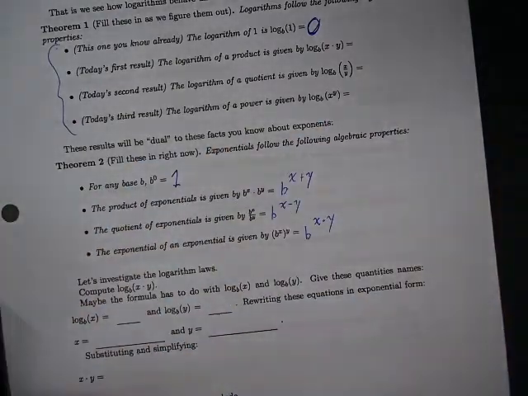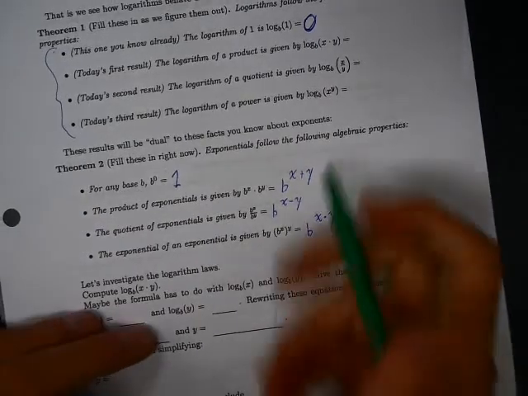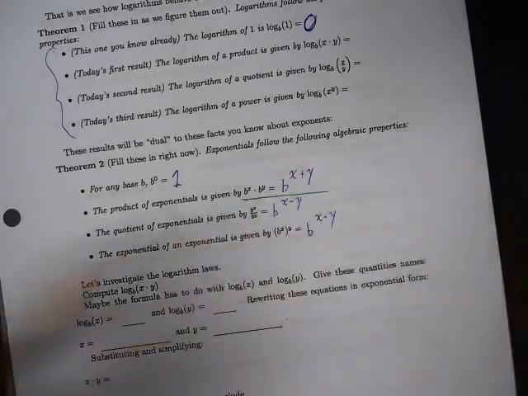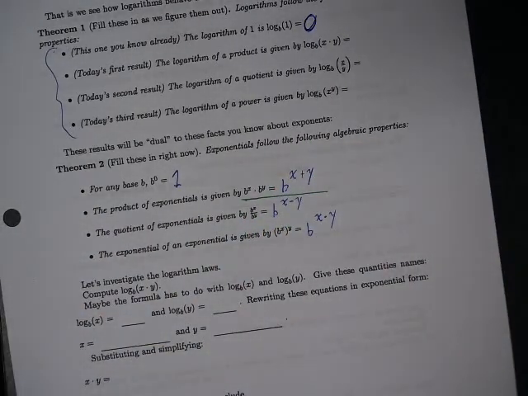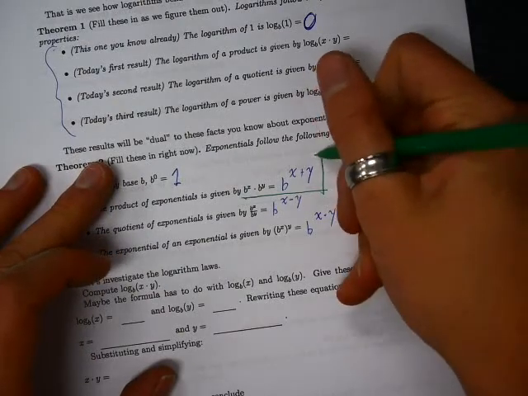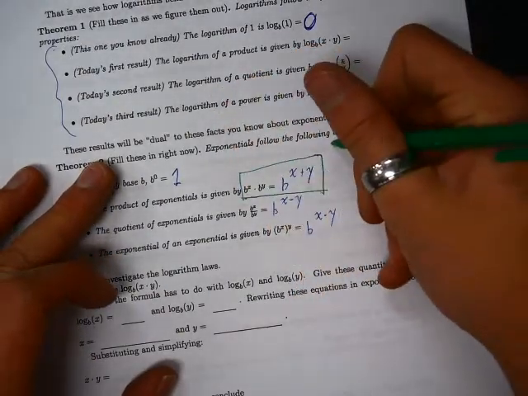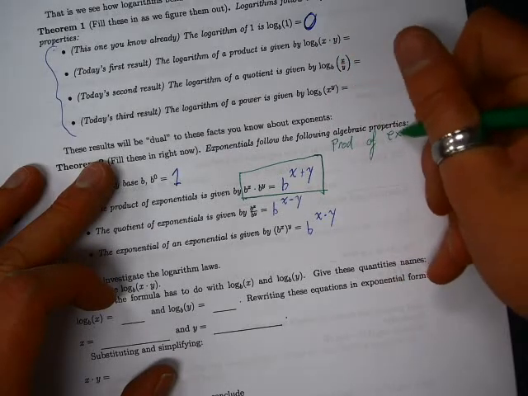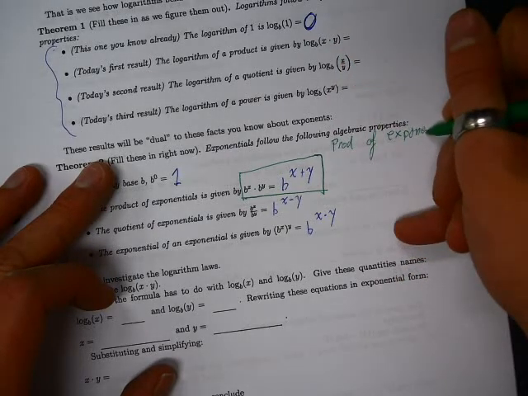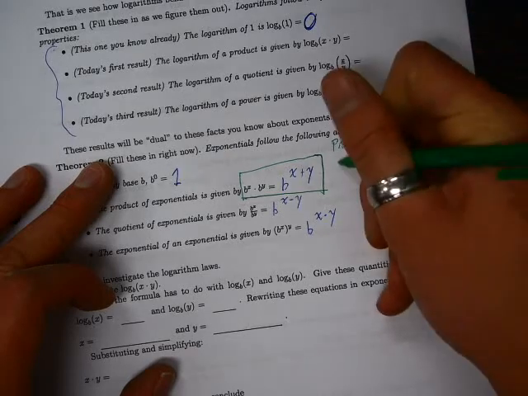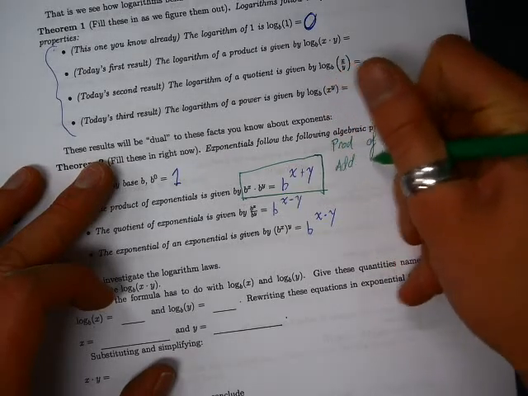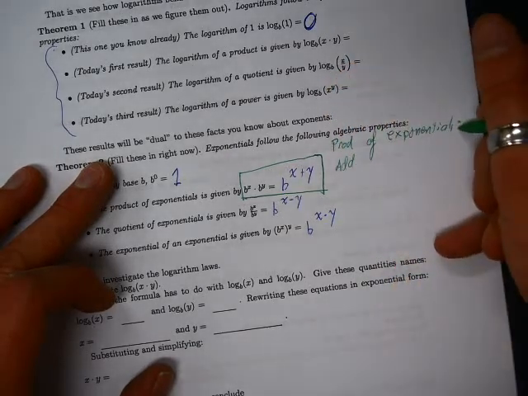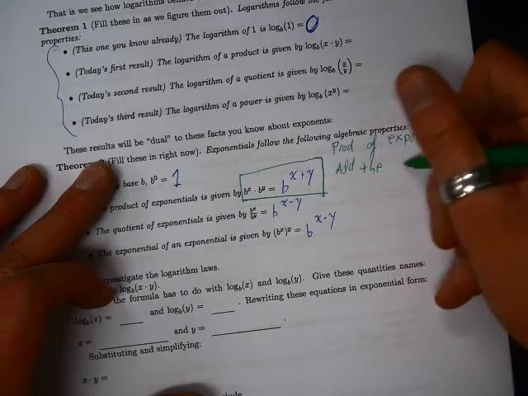And right now, let's focus on the first one. So, log is supposed to be like the opposite of an exponent. And so what this rule says is that if you take a product of exponentials, you wind up just adding the numbers in the exponents.